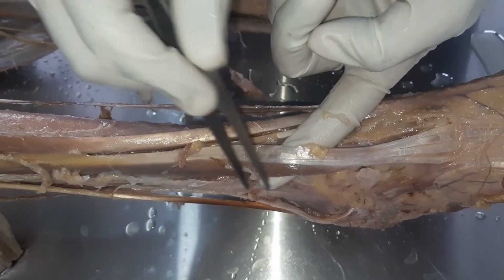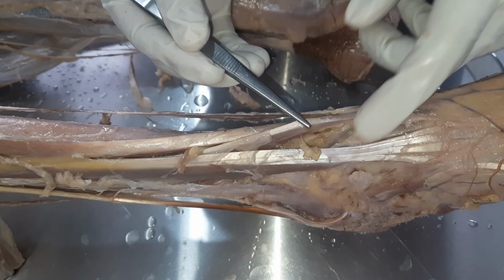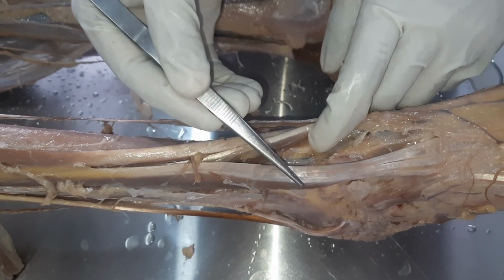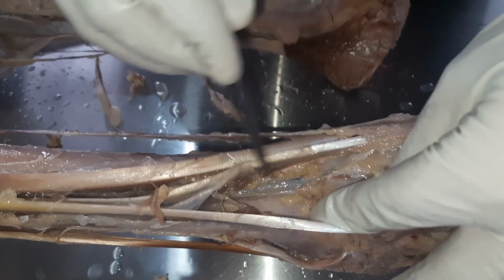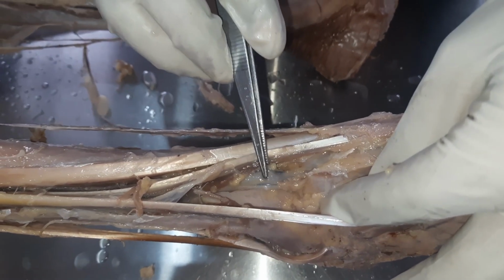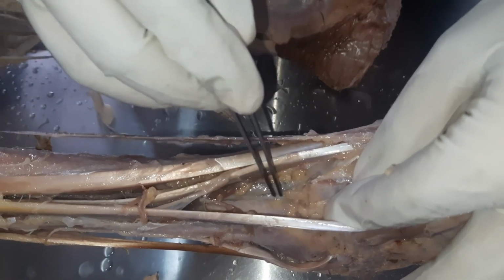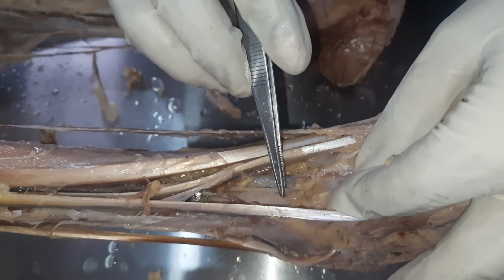Peroneus tertius is missing in this specimen. Between extensor hallucis longus and extensor digitorum longus, we can see the structures here. This one, this bluish area here, this is your anterior tibial vessels. Lateral to that, a nerve, that is deep peroneal nerve.